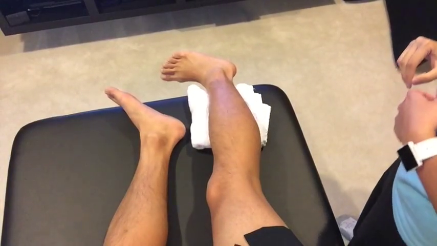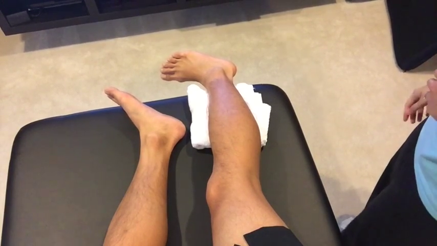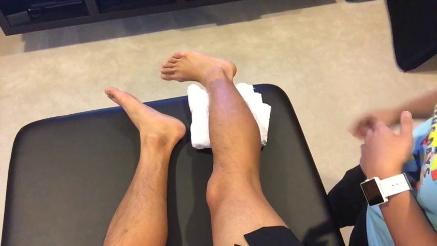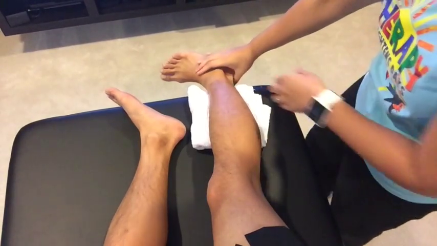An alternate position for joint mobilization of the subtalar joint is to have the patient side-lying and moving the calcaneus in the medial or lateral direction.